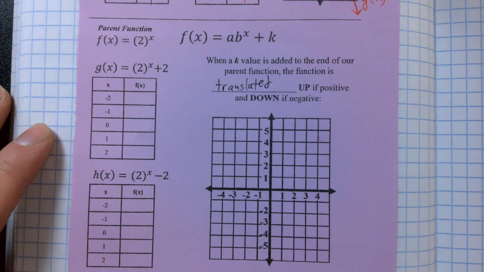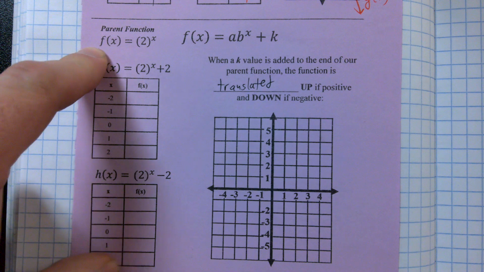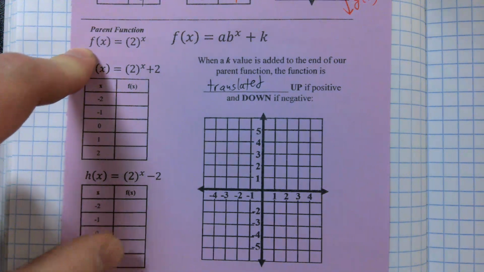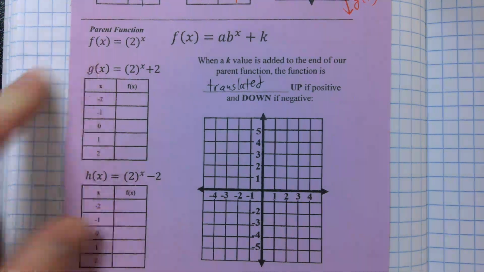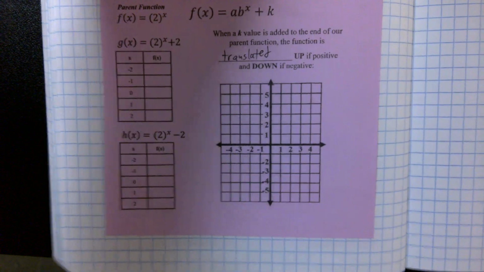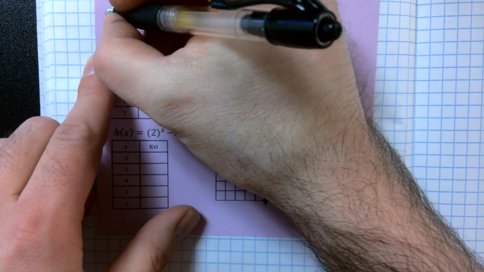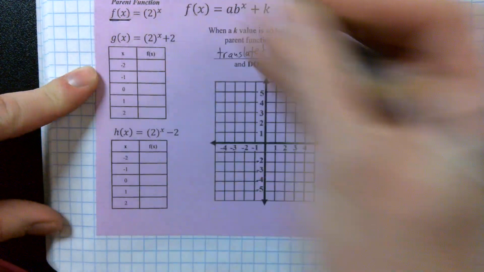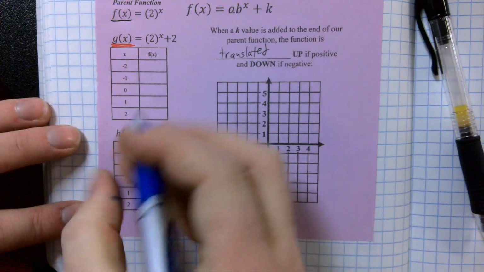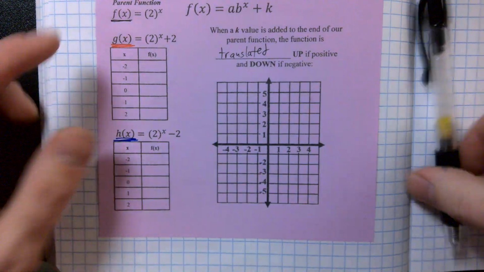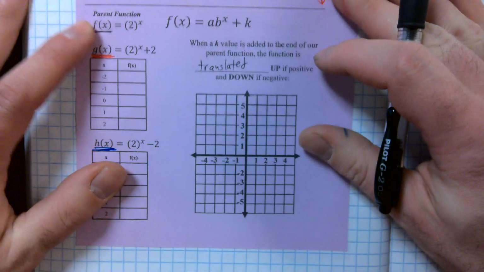One or the other. So, go ahead and graph f of x is equal to 2 to the power of x. We've done it twice already. You guys can do that. My parent function in black. G of x we're going to do in red. H of x we're going to do in blue. So just use these points directly above it. We have the 5 points already.